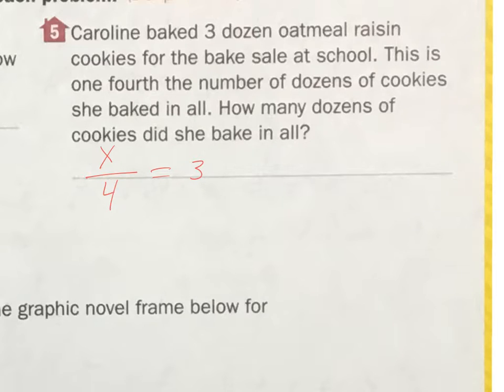So, Carolyn baked 3 dozen oatmeal cookies for the bake sale. This is 1/4 of the number of dozen. So 3 is just a fourth of the number. We want to find out how many in all. So x is my variable, and it's divided by 4, so we want to times 4 and times 4. Now those cancel, so x equals 3 times 4 is 12. So I think she baked 12 dozen total.